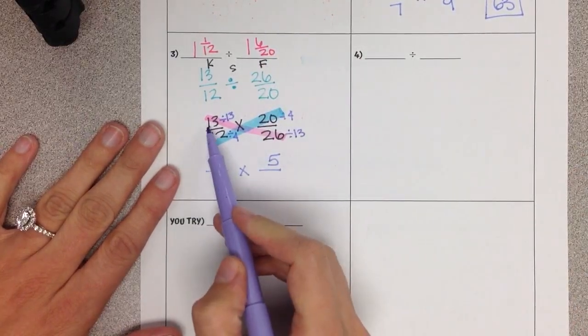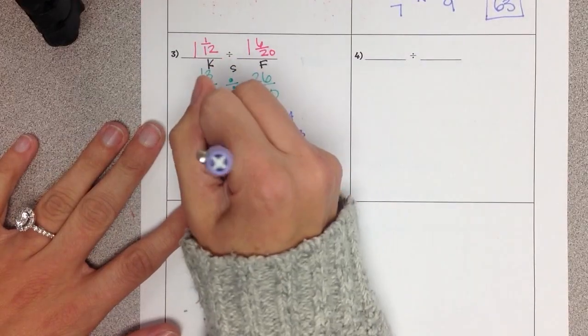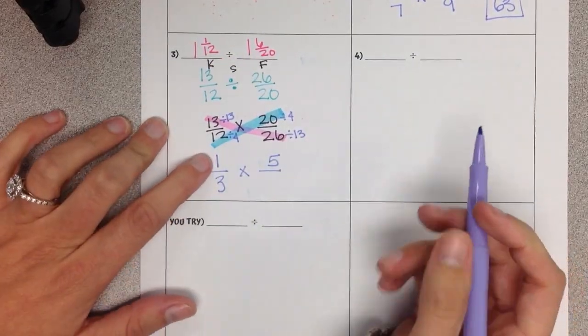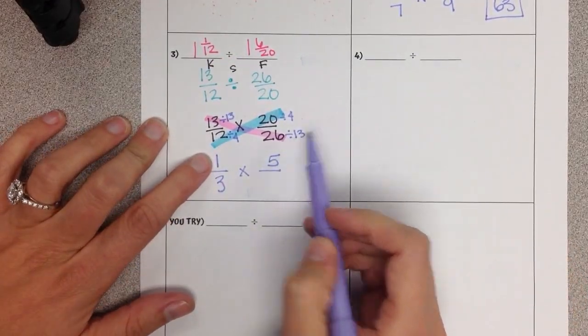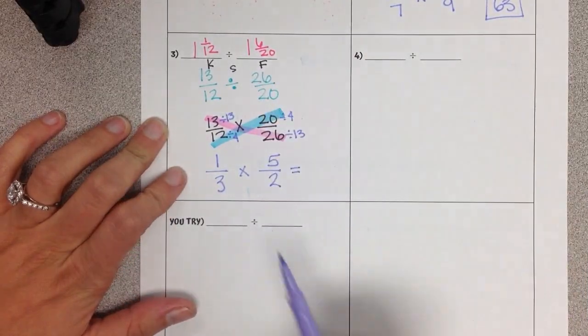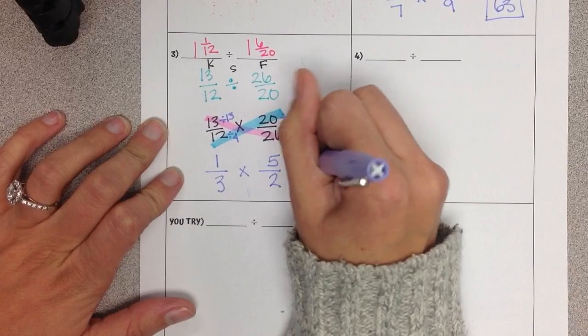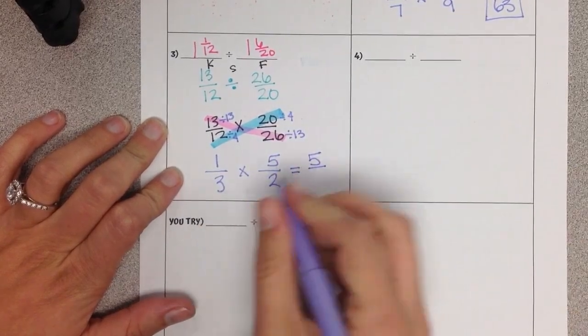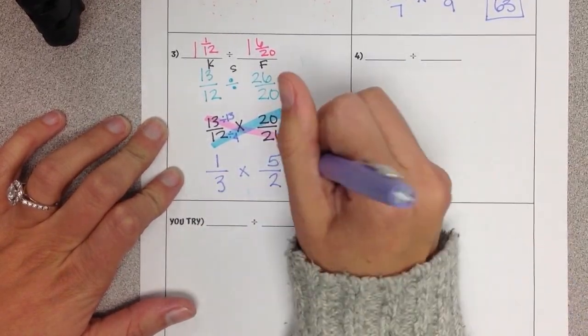So on the top left, 13 divided by 13 is 1. Match it up in our blank fraction. On the bottom right, 26 divided by 13 is 2. Now we can multiply across. 1 times 5 is 5. 3 times 2 is 6.